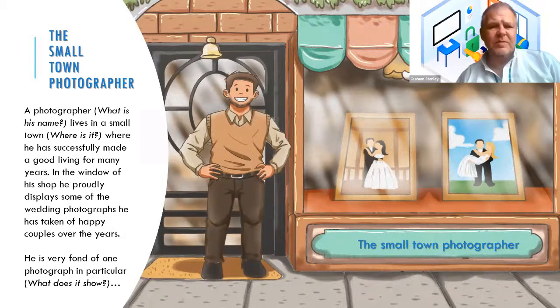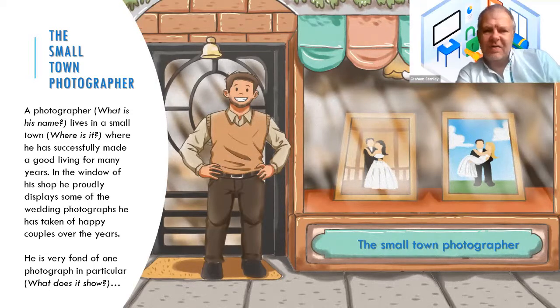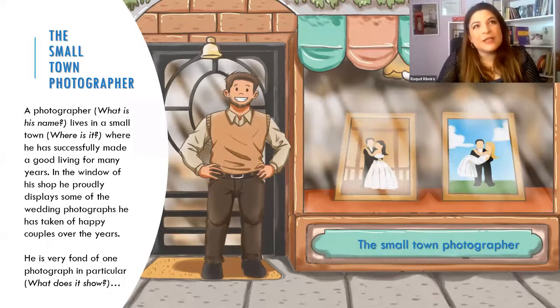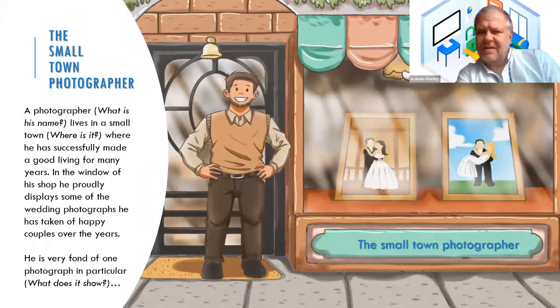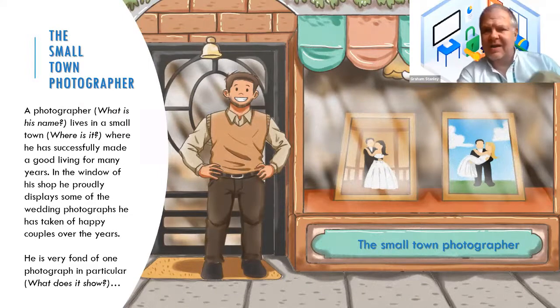This is a story called The Small Town Photographer. A photographer lives in a small town. What's his name, Raquel? His name is Kurt. Kurt, yes. Kurt, the photographer, lives in a small town. Where is the small town? I think somewhere in the countryside of England. Okay, where exactly in England? Let's consider Leeds. Leeds. Okay, in the countryside outside of Leeds.